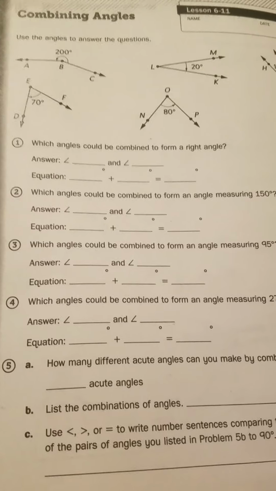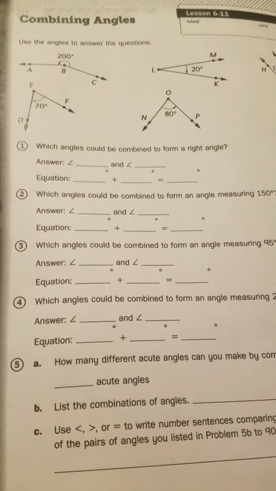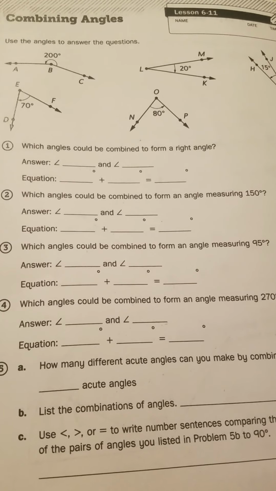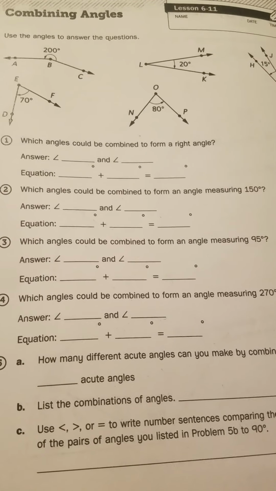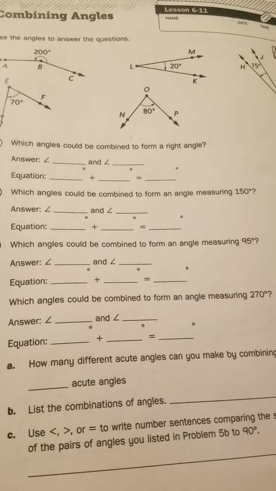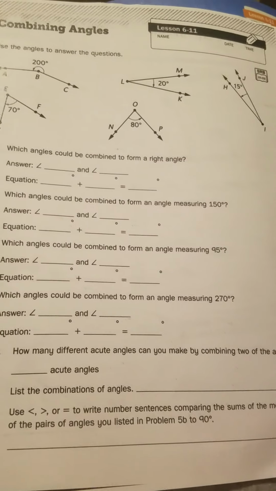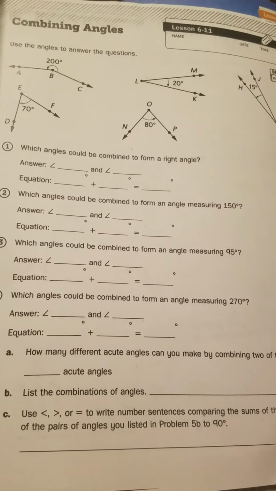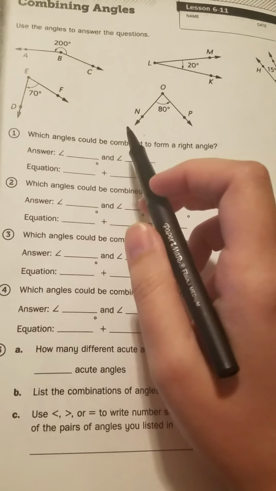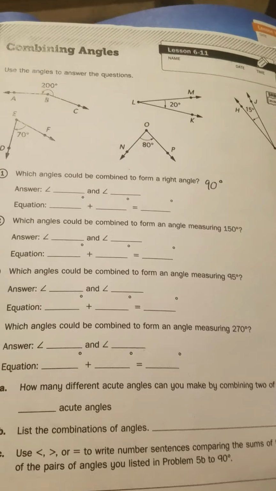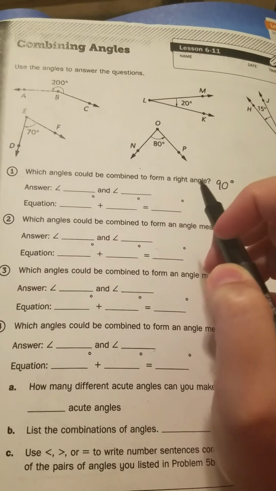This says combining angles. Okay? Use the angles to answer the questions. Which angles could be combined to form a right angle? So what you're going to be doing is you need to find which angles from the ones that they have up here are going to give us that right angle. So it says which angles make a right angle. A right angle is 90 degrees. Okay? So it says which angles could combine to give us a right angle.